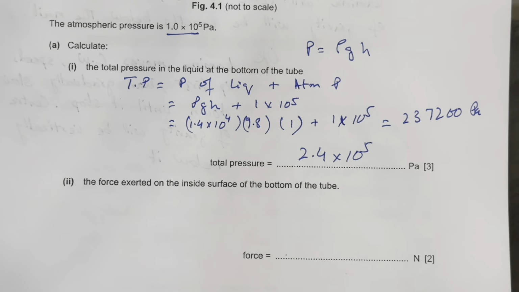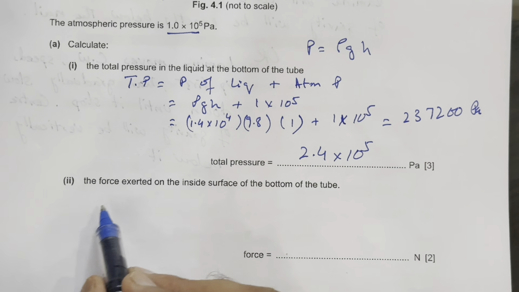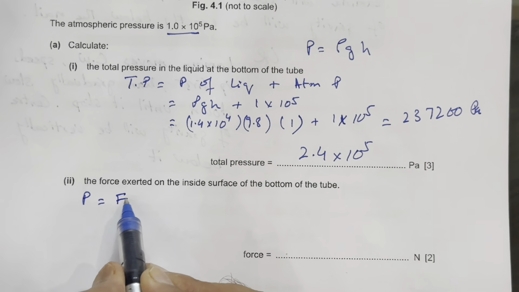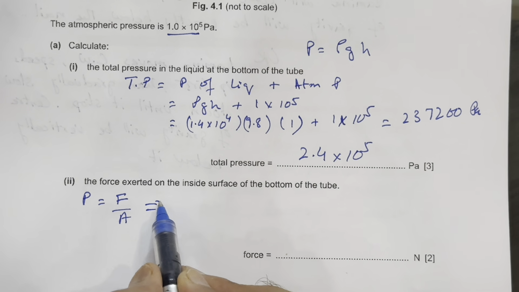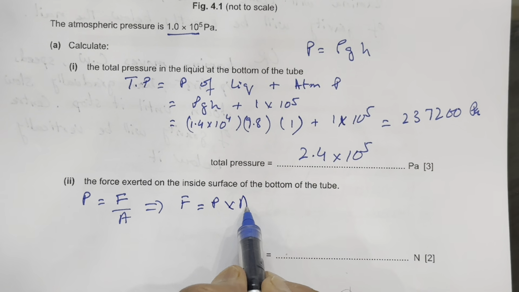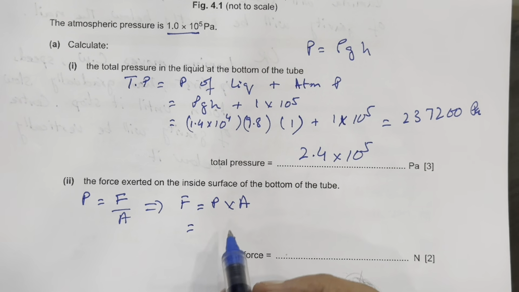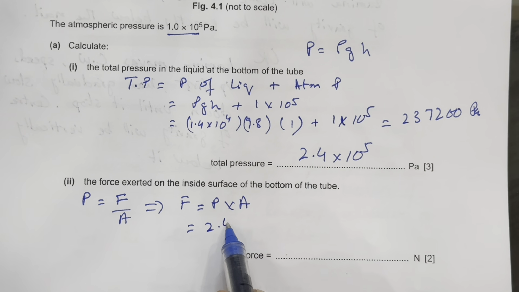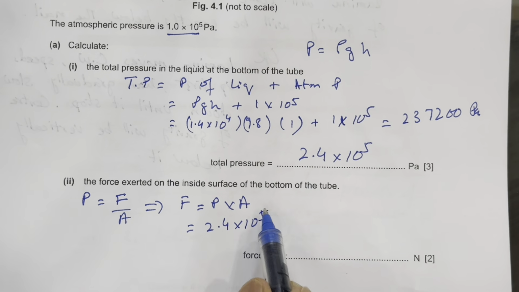The force exerted on the inside surface of the bottom of the tube. So we're going to find the force. The formula for the pressure is P equals F over A, and for the force the formula would be pressure into area. What is pressure? We have already calculated in the first part, 2.4 into 10 to the power 5.